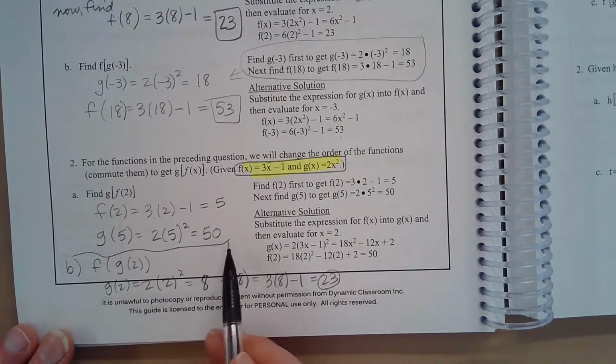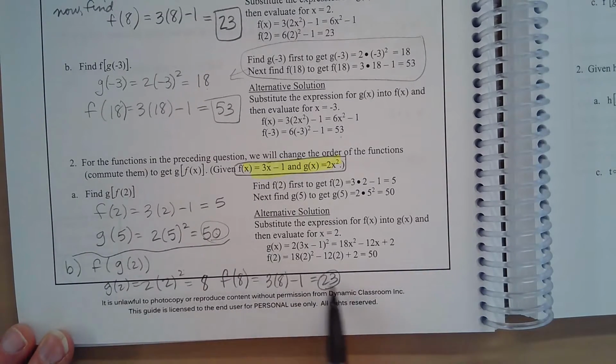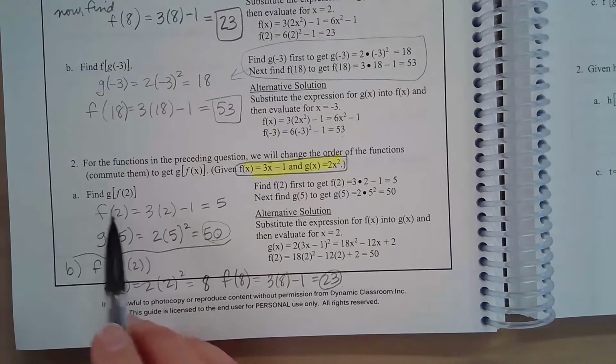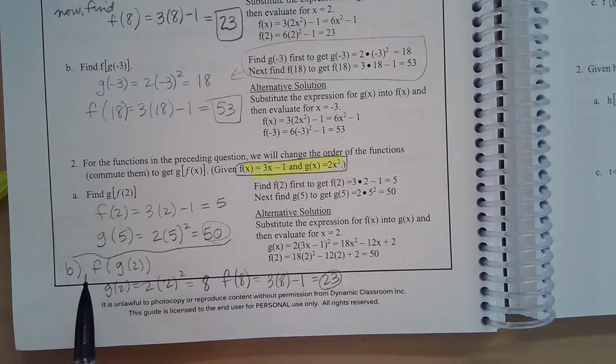So you can see 23 does not equal 50. And all we did was switch the order of the f and the g. So basically this is just demonstrating that it's a trickier one. It's kind of like subtraction and division. Order matters. It's very precise. Right? Yep. Does order matter if you start from left to right?